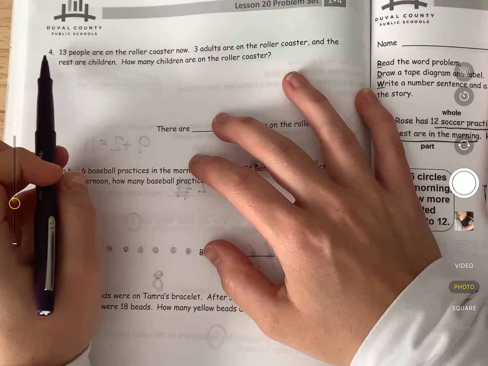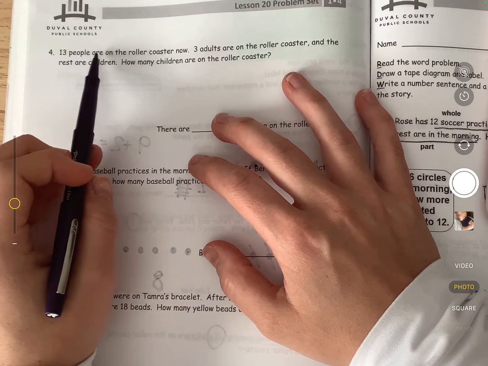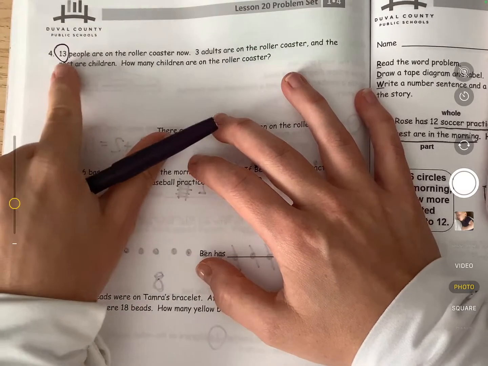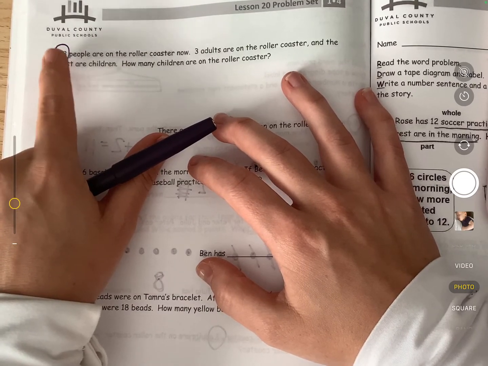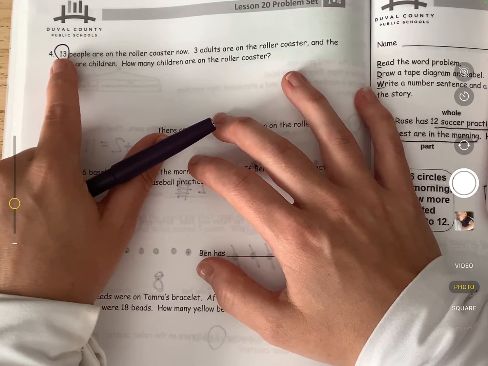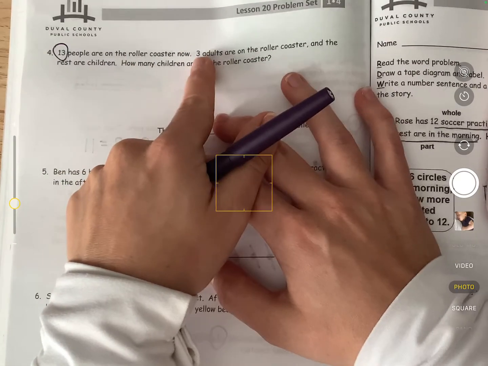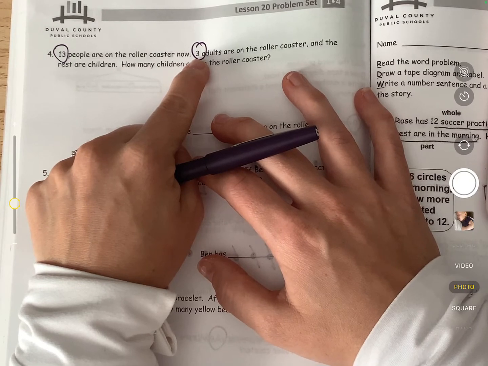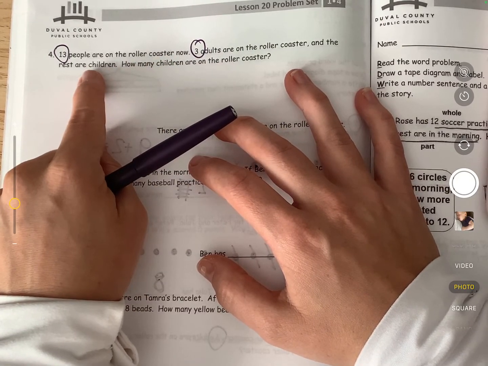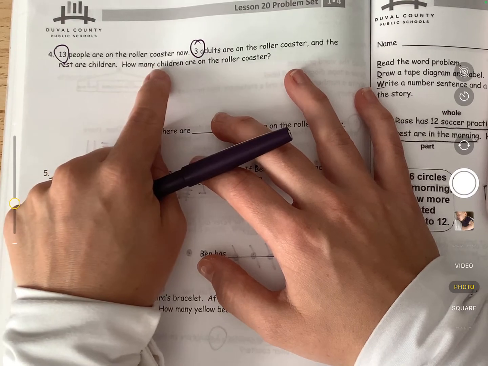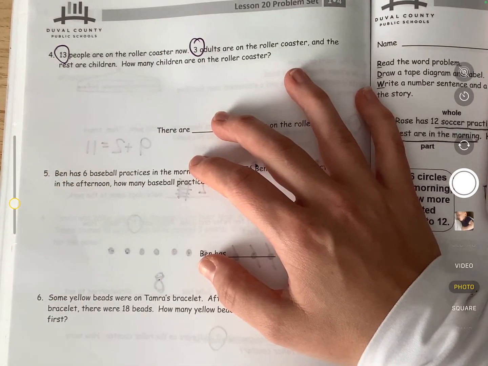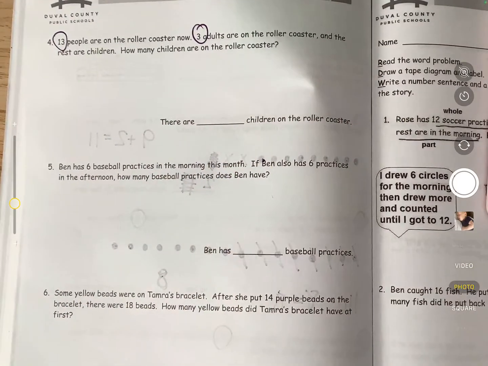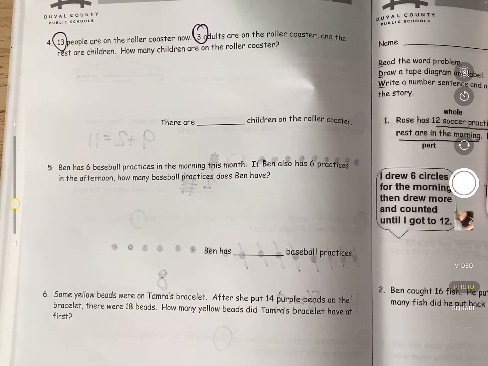Number 4 says, 13 people are on the roller coaster now. Okay, circle that number, 13. So imagine a roller coaster with 13 people on it. 3 adults are on the roller coaster. 3 adults. And the rest are children. How many children are on the roller coaster? So there's 3 adults. The rest are children. How many children are on the roller coaster?